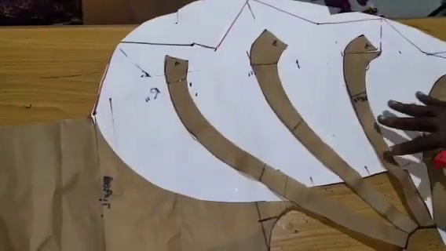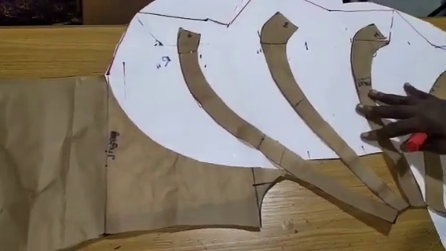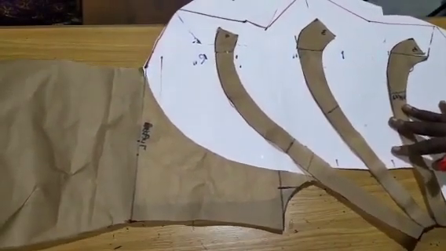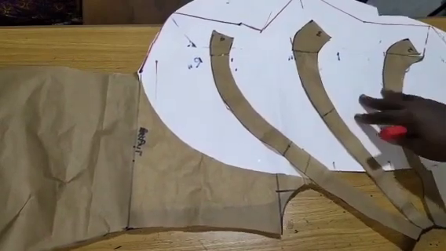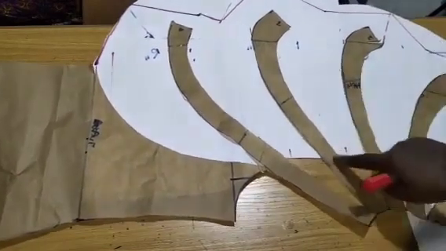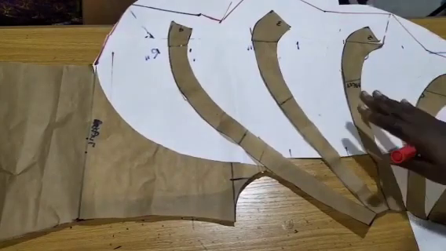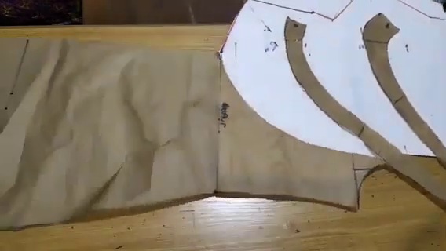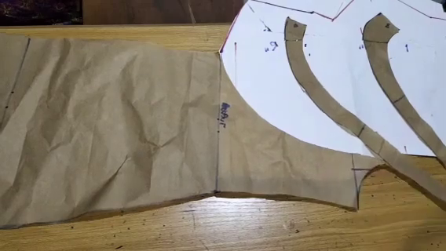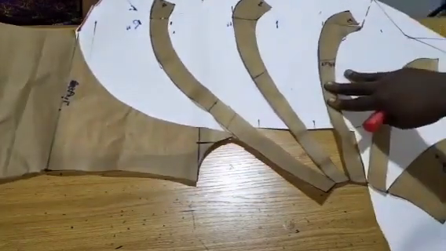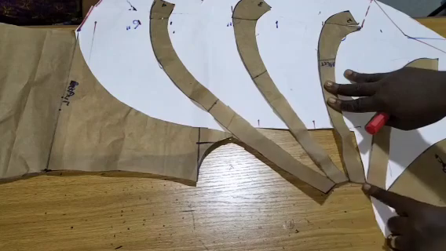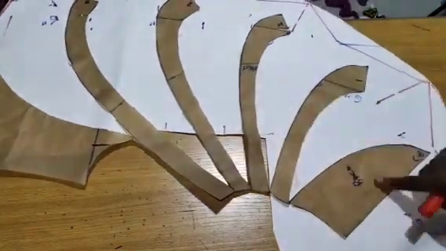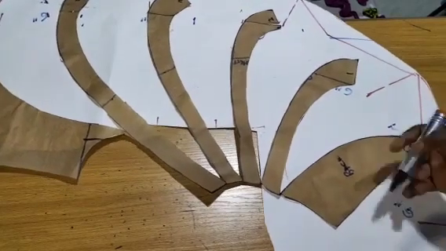So I've slashed and spread, but I'm going to explain what I did here. I'm sorry, I don't have enough paper for this slash and spread. If you notice this part, I did not place any paper on it, but I'm going to explain what I did. So this is the armhole. When I slashed it, you can see the curve I have here for the shoulder seam line and for the neckline. Then this is the center back area.